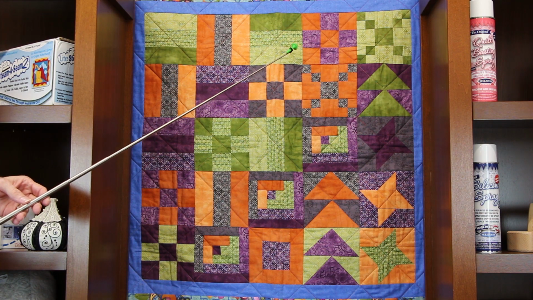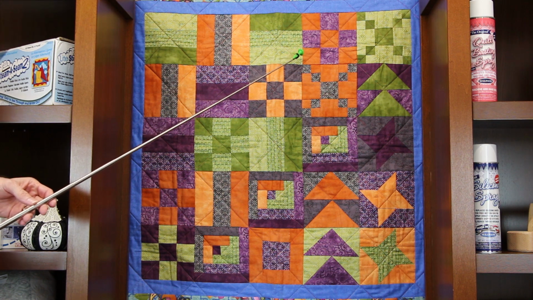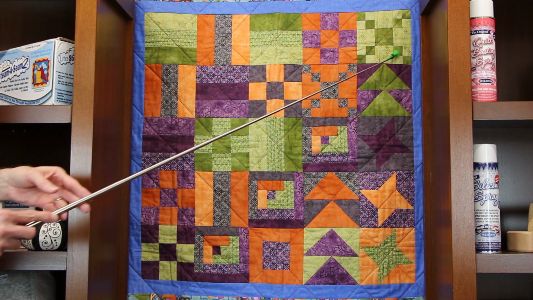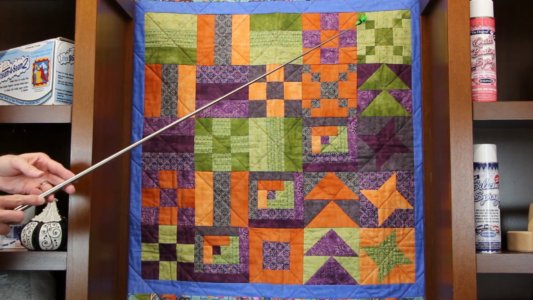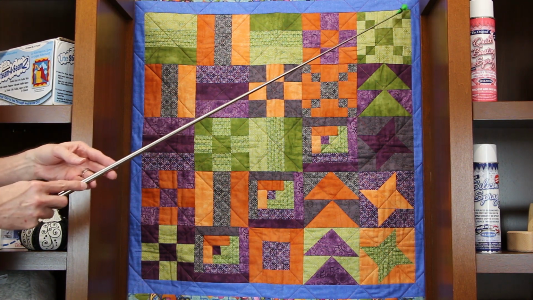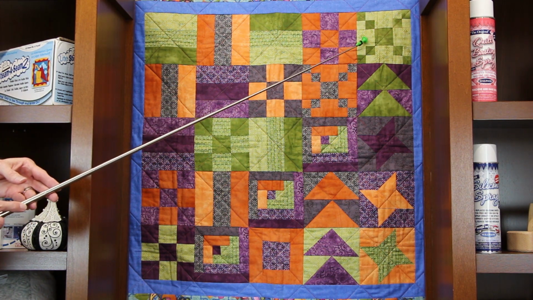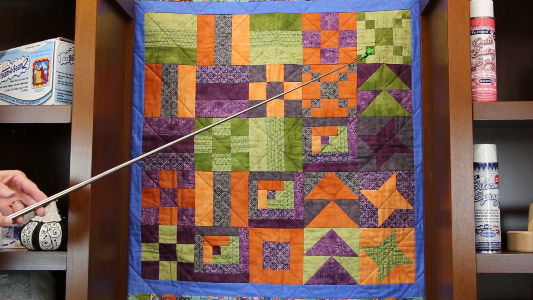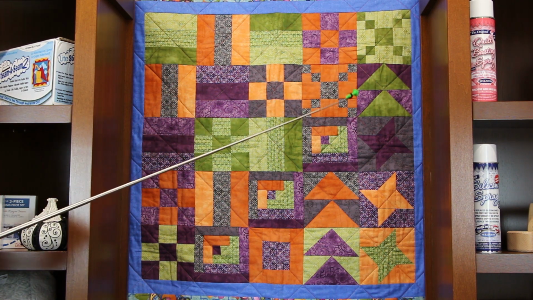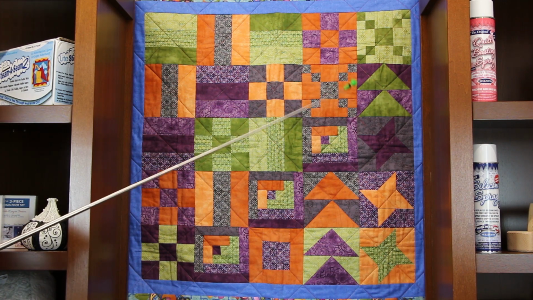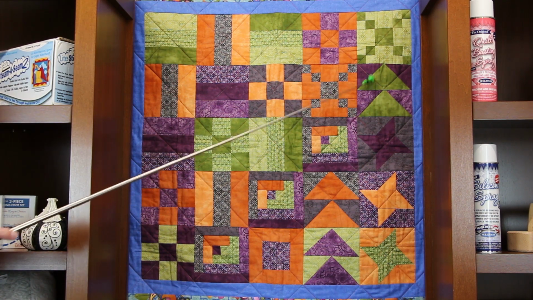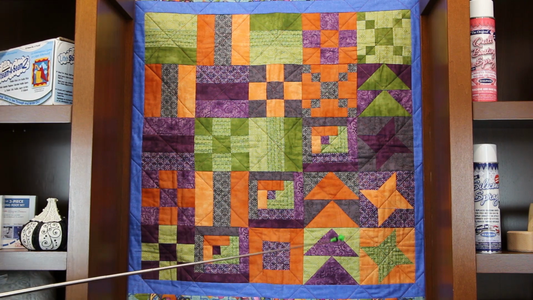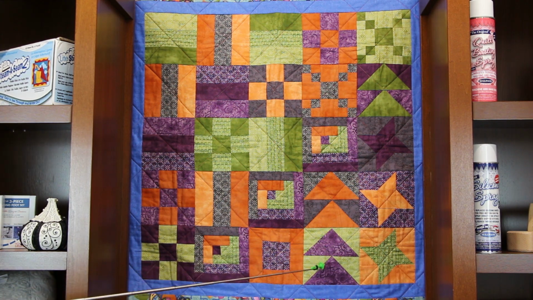You'll learn how to do this in one of my other videos. It's really easy. This is a variation of a 9 patch. Once again, this is 1, 2, 3, 4, 5, 6, 7, 8, 9 patches, except these patches take a little extra work. Not that big of a deal. Here, we have a flying geese. But I'm going to show you down here because this one's got more contrast.